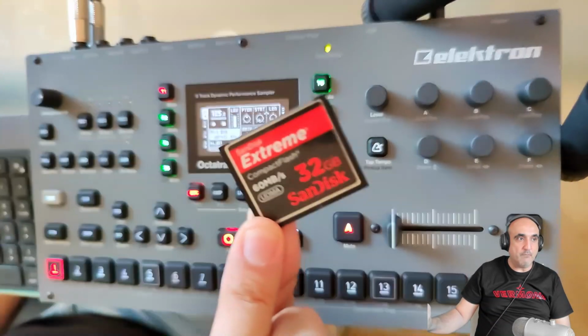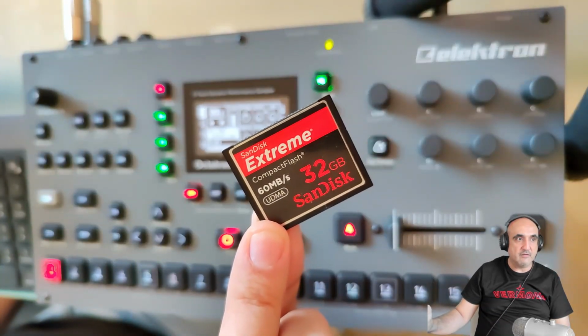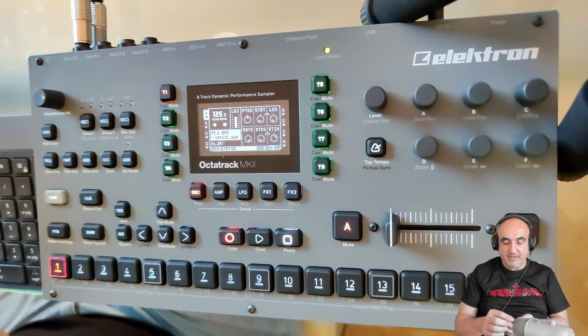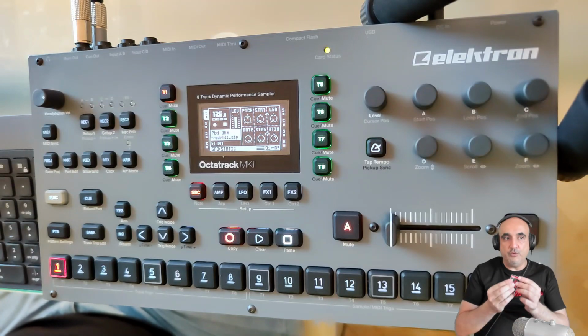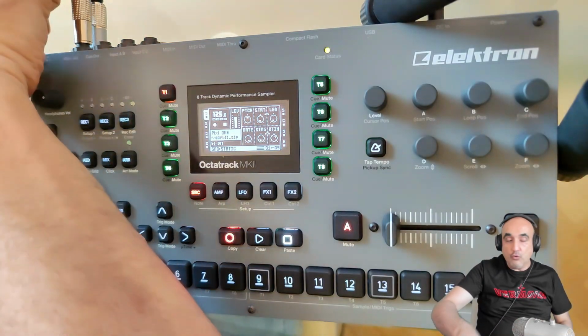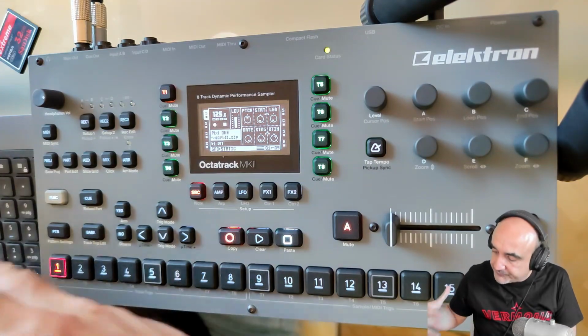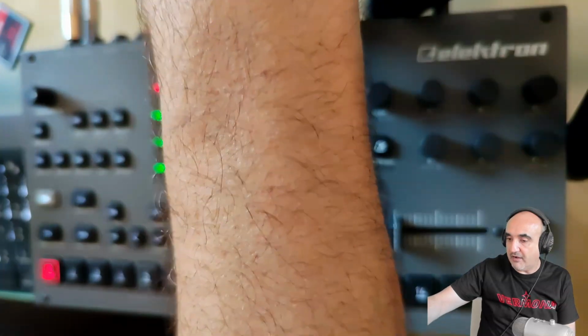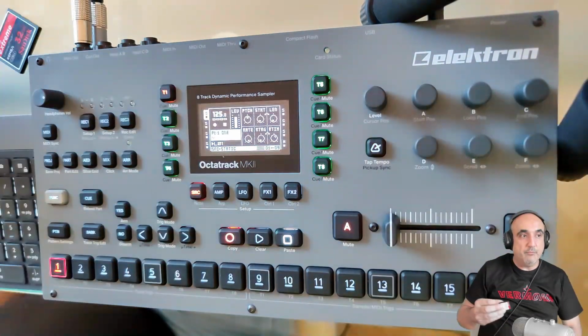This is a compact flash. Okay, here you have a compact flash. And there is an ideal way of putting the samples on the card. Okay, so I will show you how I do it by myself because I think it's a really good method. Okay, I'm going to take out the card and I put it inside the computer.